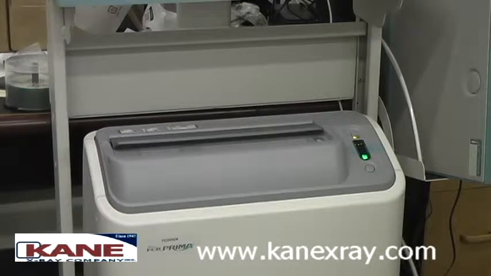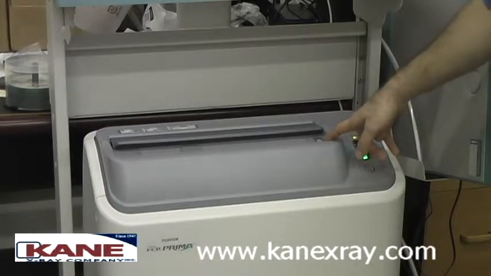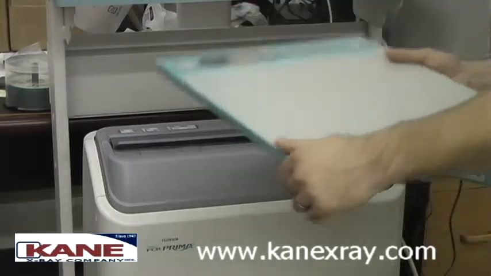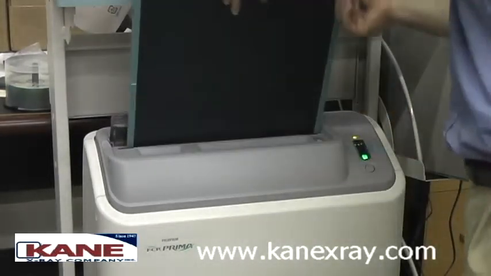Now that you've taken your X-ray exposure and you have your exposure menu selected, you can now feed in your CR cassette into the reader unit. In the bottom right-hand corner of the top cover of the CR system, you'll see an icon showing you the orientation of the CR cassette. You're going to go ahead and feed it in that order, tilt it up, let it slide down.